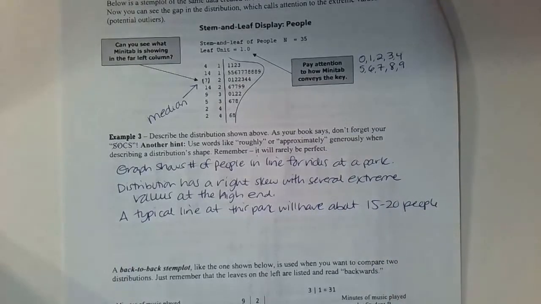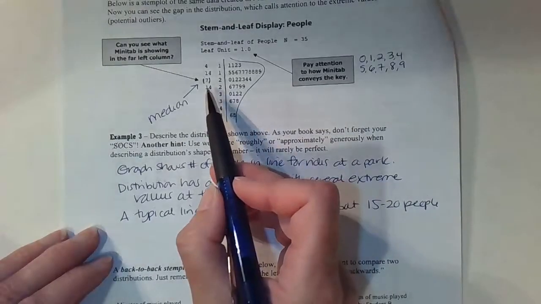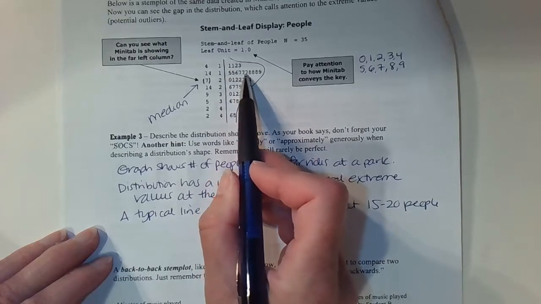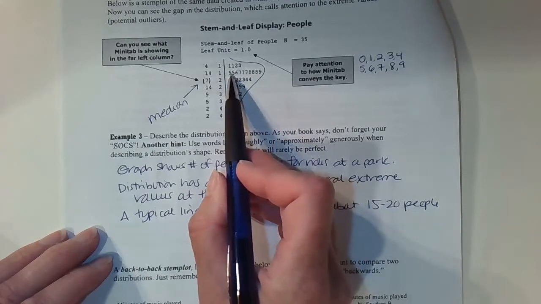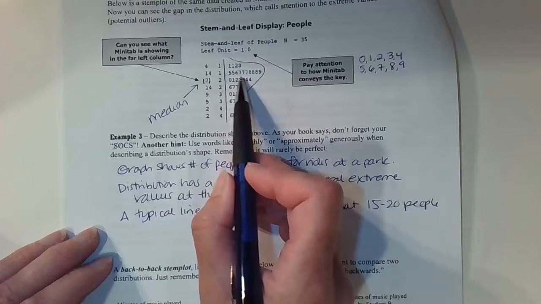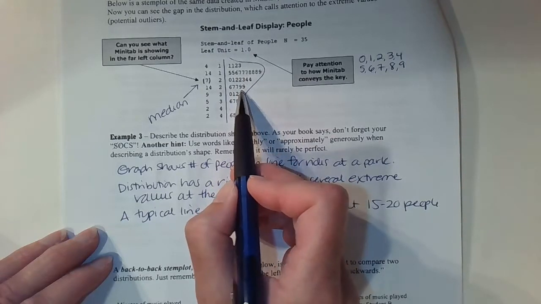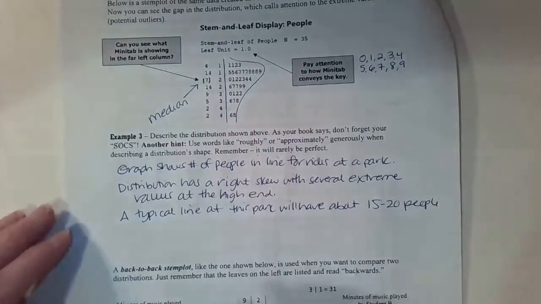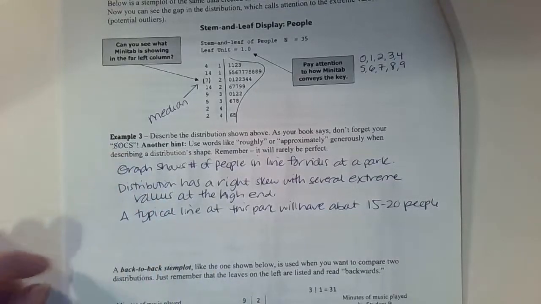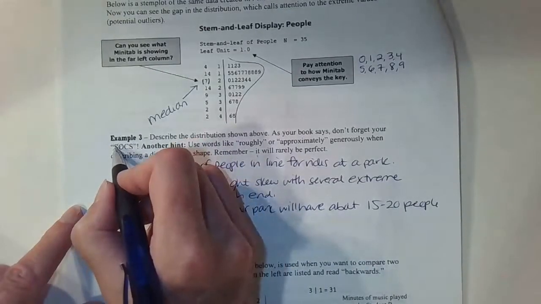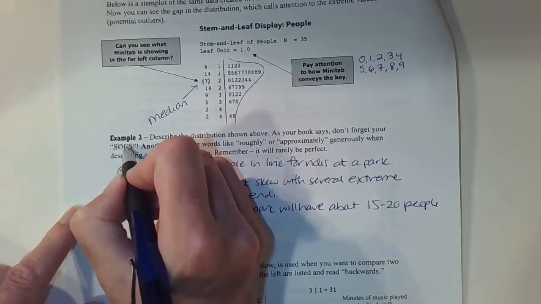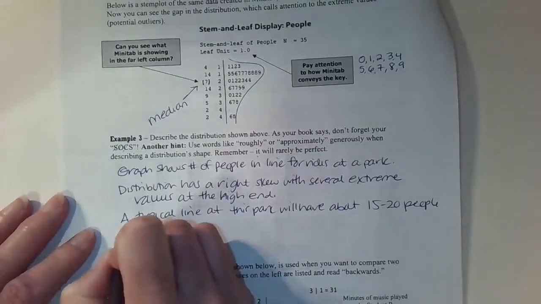Basically, you're coming up with the idea of where the median is. I'm also looking at the peak here. I said I'm expecting 15 to 20 people; getting more than that, there aren't as many. So what I addressed there was my center. So I have done shape, extreme values, center, and spread.